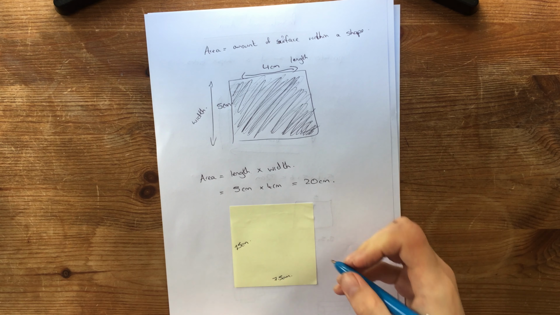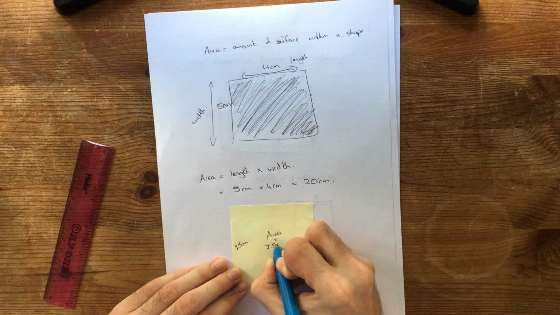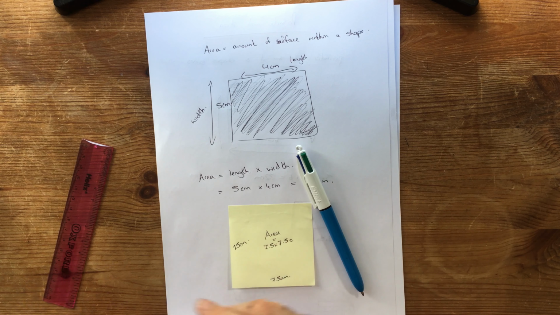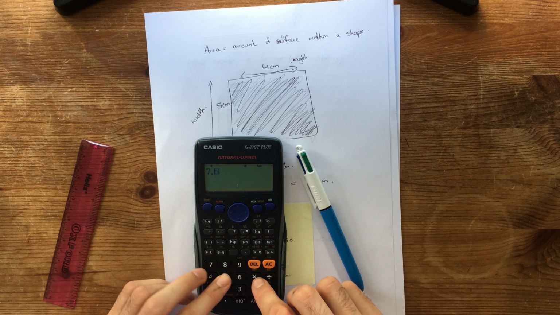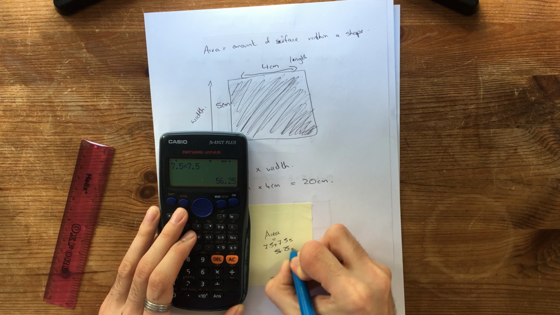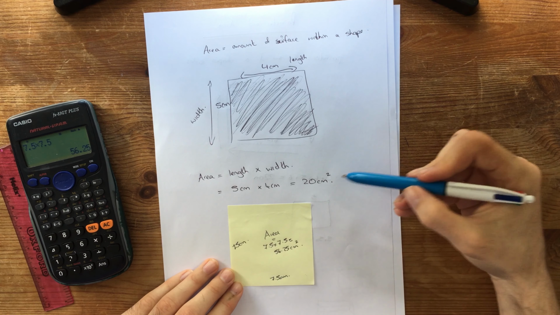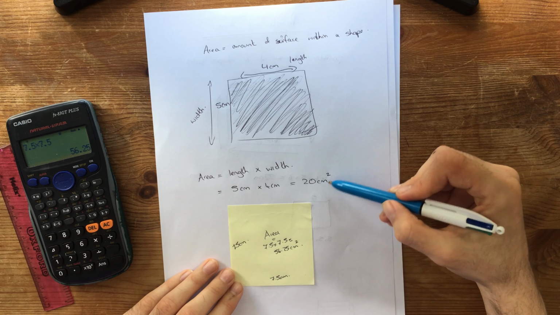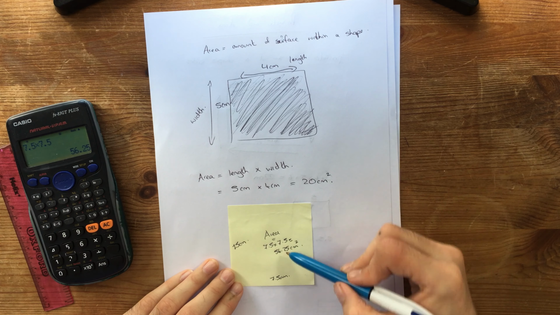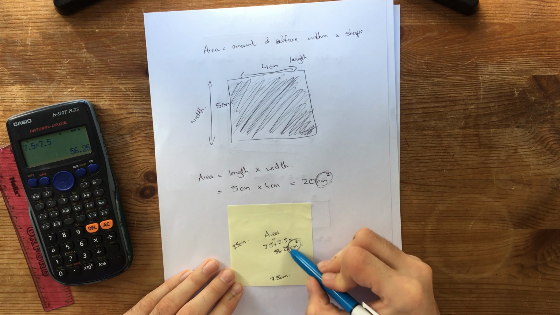So what's the area of this? The area should equal 7.5 times 7.5, and that will equal, calculator here, 56.25. Now something I've realized I missed up here is this is meant to be squared. So when we find the area of something, the units change. So it changes to a centimeter squared. That's really, really important that you remember that, centimeter squared.